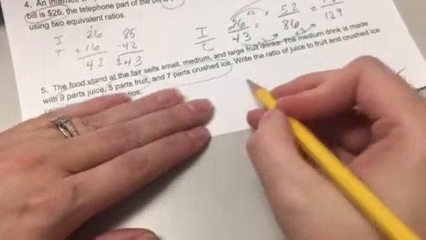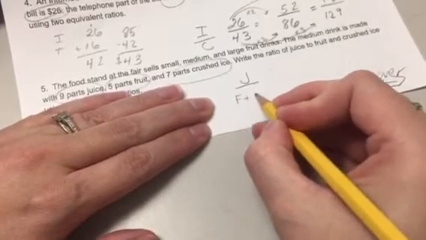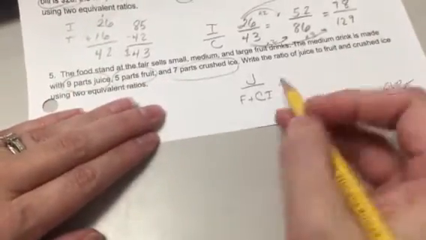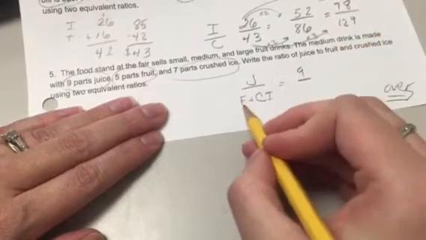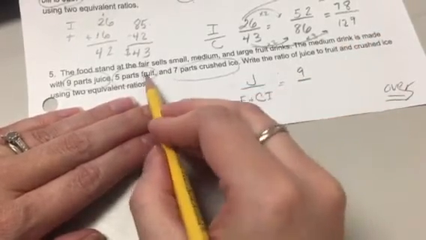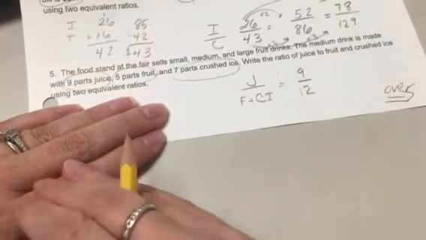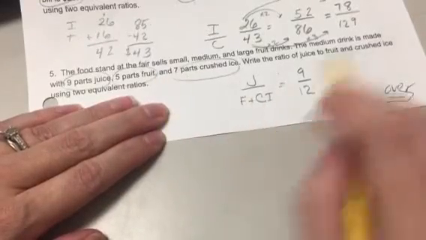So the ratio of juice to fruit and crushed ice. Okay, so if I go back over, juice is 9 parts. Down here, there's 2 things. They want fruit and crushed ice. So if I look at 5 and 7, I would combine those to be 12 because they wanted both the fruit and the crushed ice.